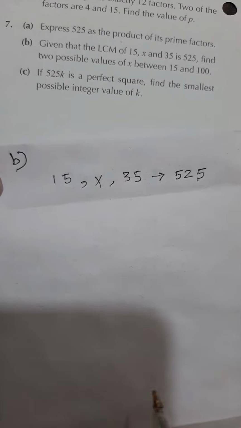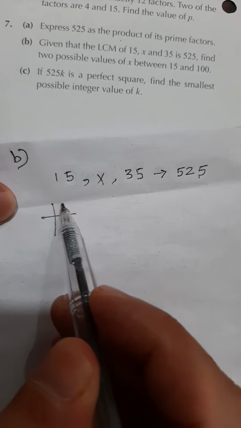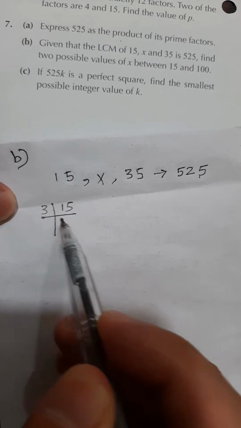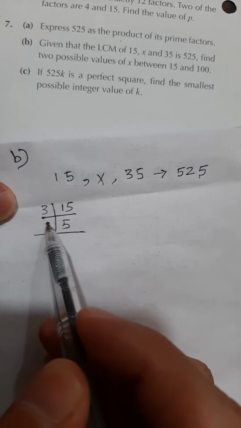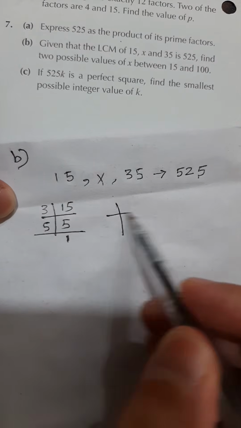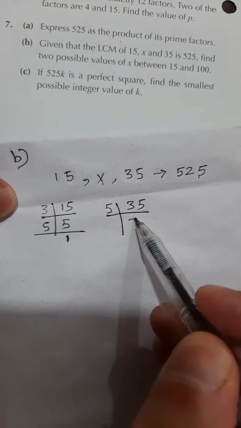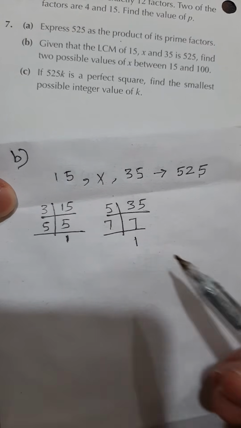So what we can do here is factorize 15: 3 times 5, and 5 times 1. Factorize 35: 5 times 7, and 7 times 1.